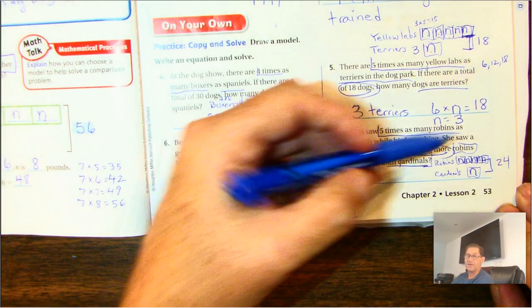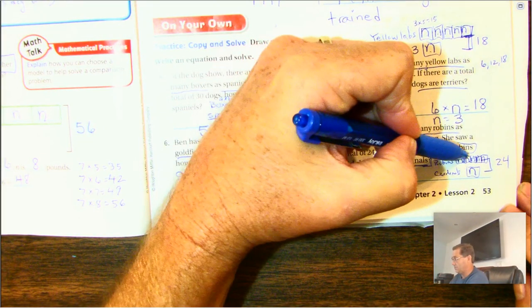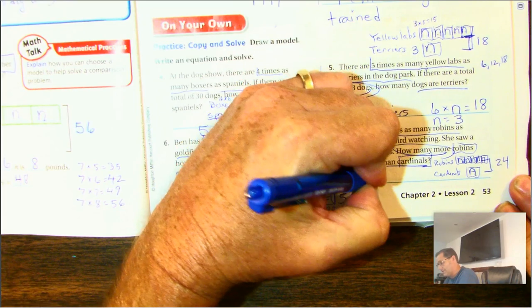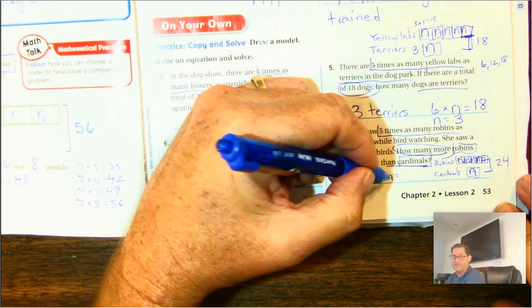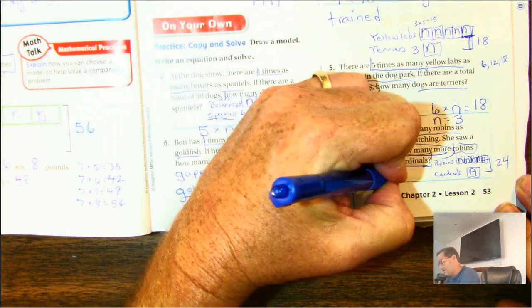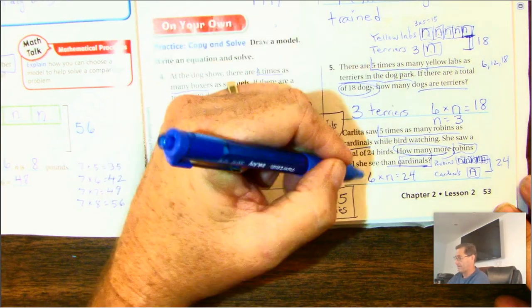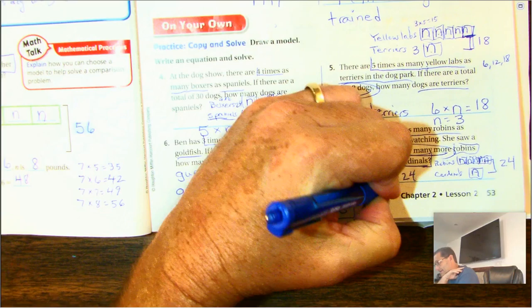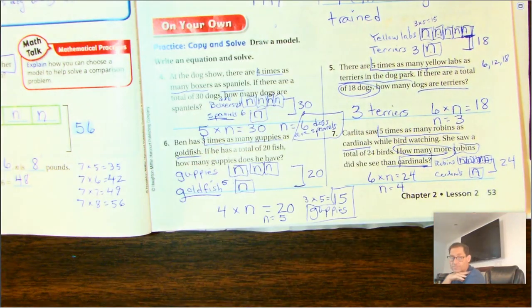Okay, how many total parts do we have? 1, 2, 3, 4, 5, 6. 6 total parts. So 6 times the unknown number equals 24. So 6 times what is 24? N has to be 4. 6, 12, 18, 24. I counted 6 4 times.